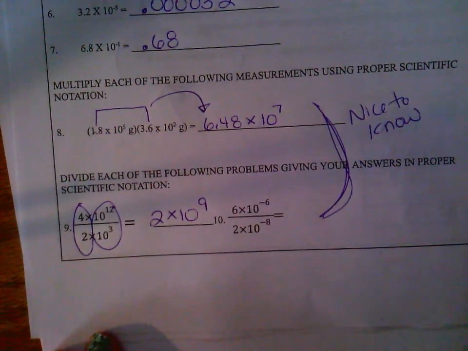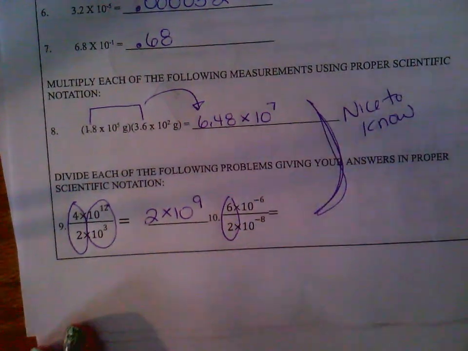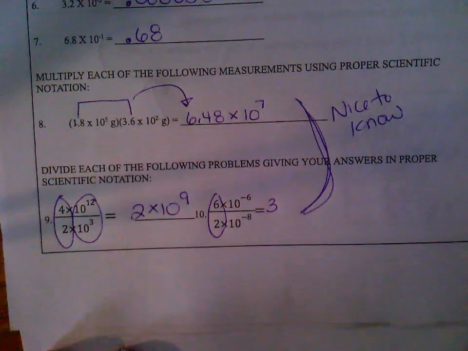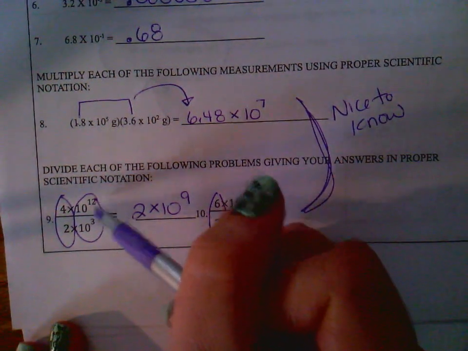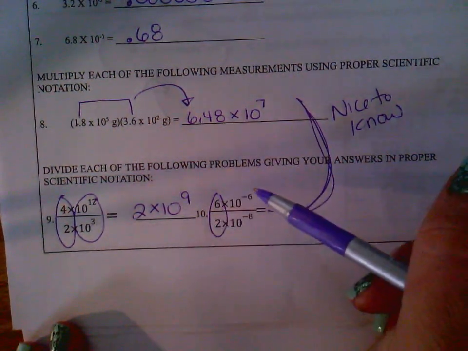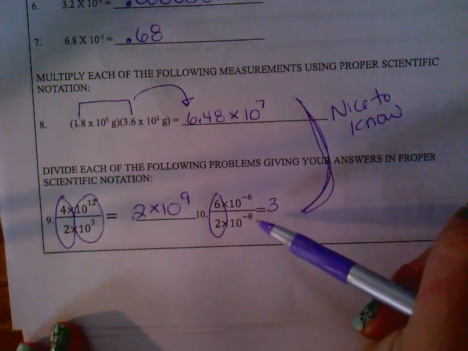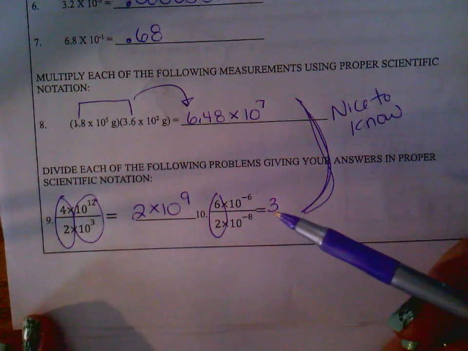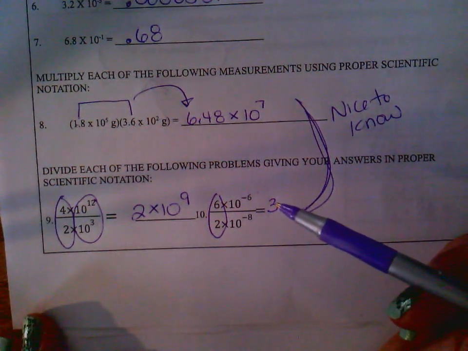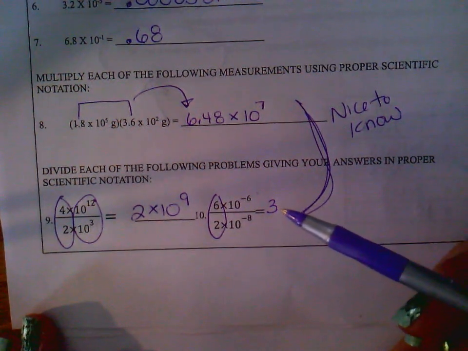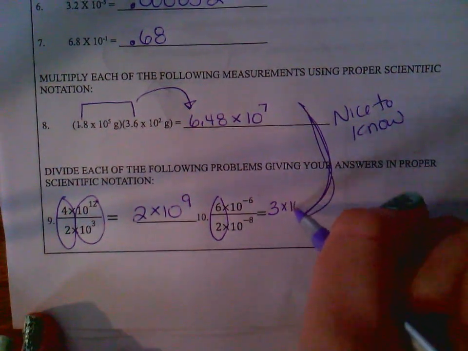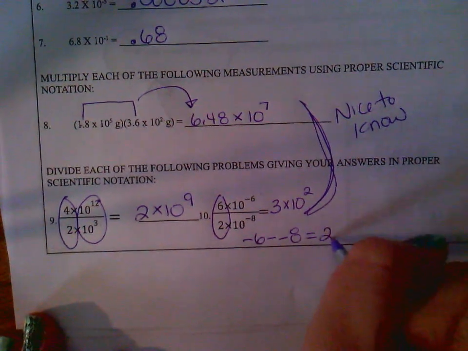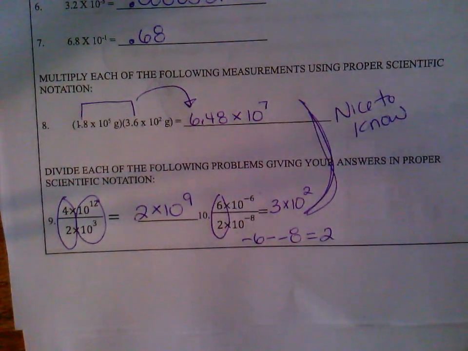Same thing on number 10. You can take the 6 and divide by the 2, and that would give you 3. This one's tricky. If you did 12 minus 3 over here, you're going to do -6 minus -8 over here. What's a -6 minus a double -8? It's really -6 plus 8 would be 10 to the 2nd. -6 minus -8 is 2. And that's where I'm stopping.